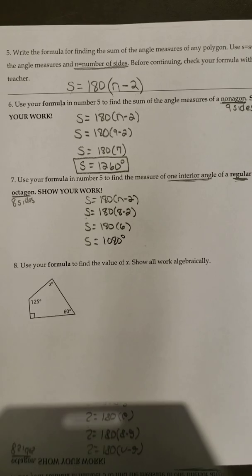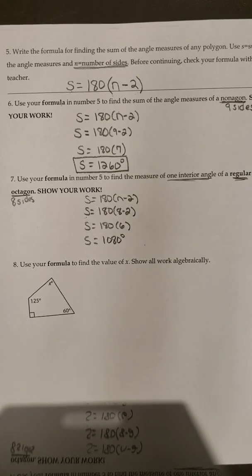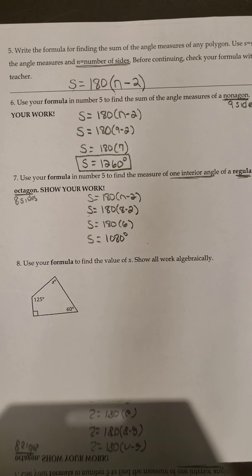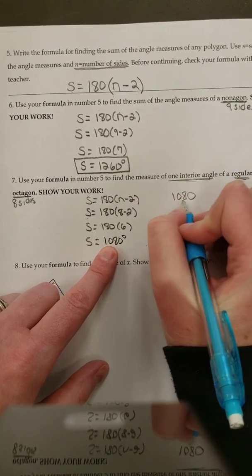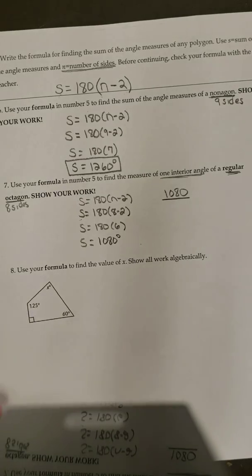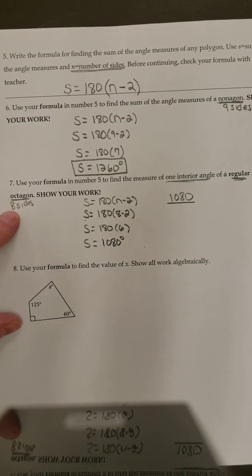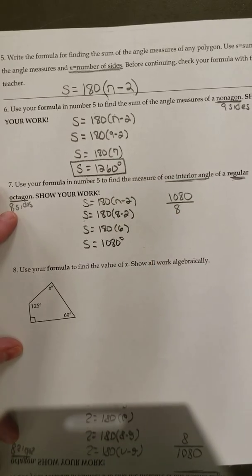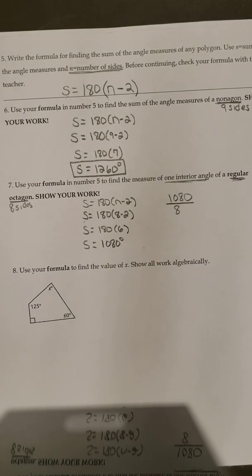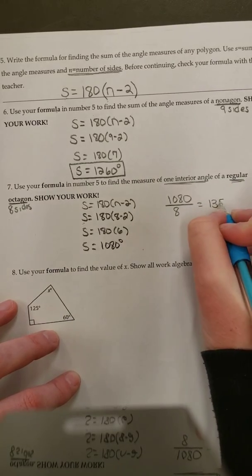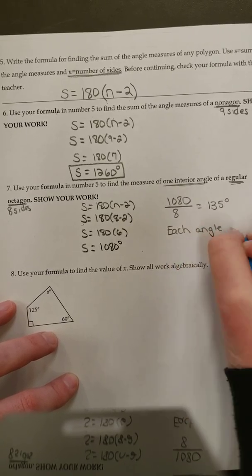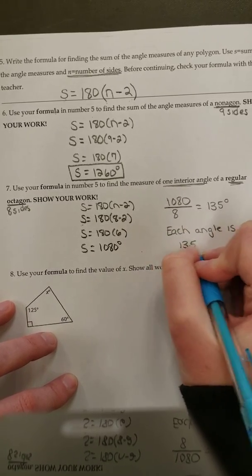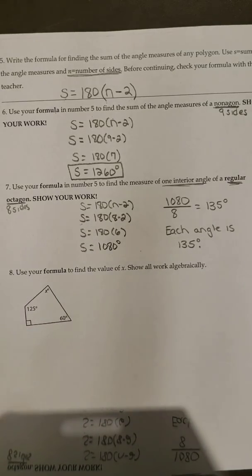Again, that trusty calculator, 180 times 6, 1,080 degrees. Now that is not our final answer. That is the sum of all of the angles. We want to know one angle. Well, since it's regular, that means all of the angles are the same measure. So I can simply take the 1080 and divide it by the number of angles, which since it's 8 sides, there's 8 angles. So 1080 divided by 8, and that is 135 degrees. So each angle is 135 degrees.